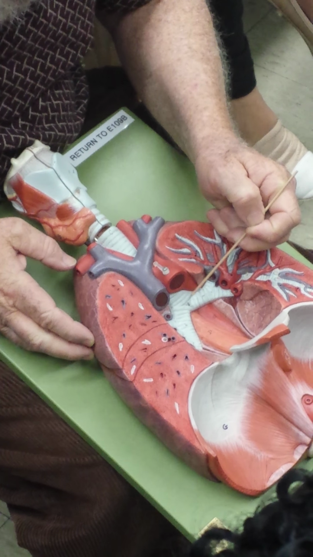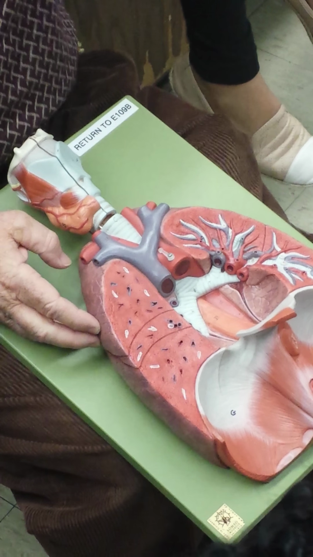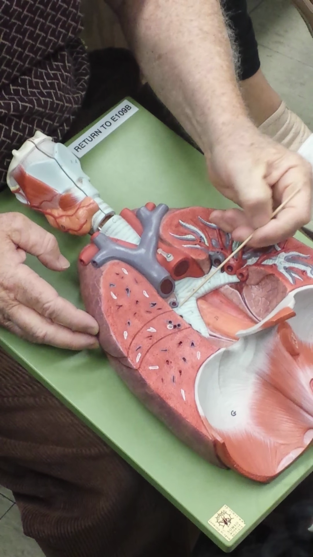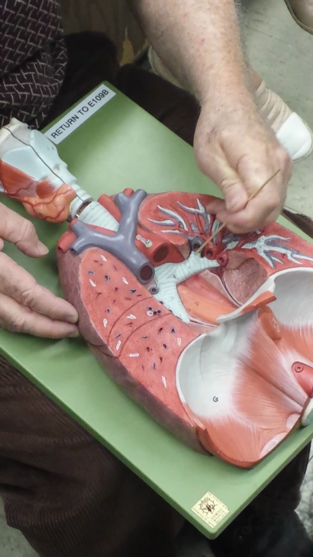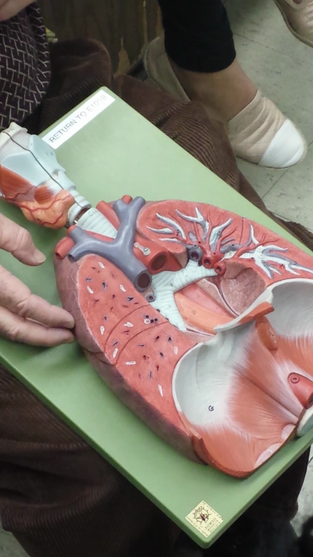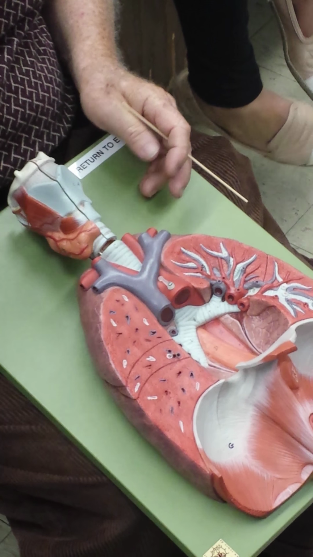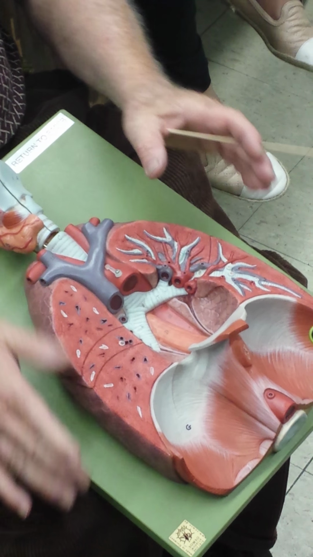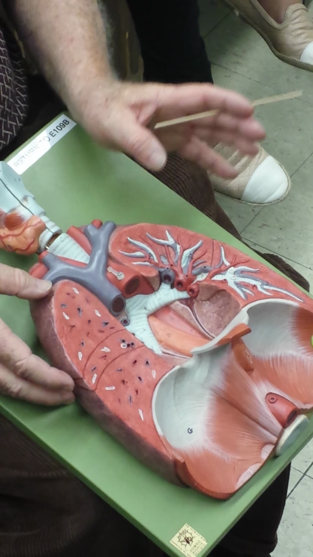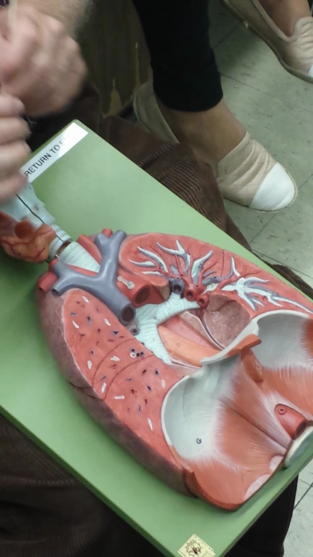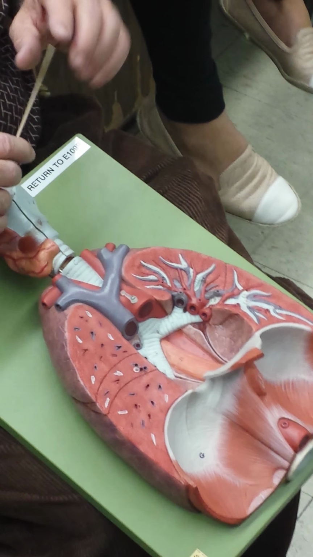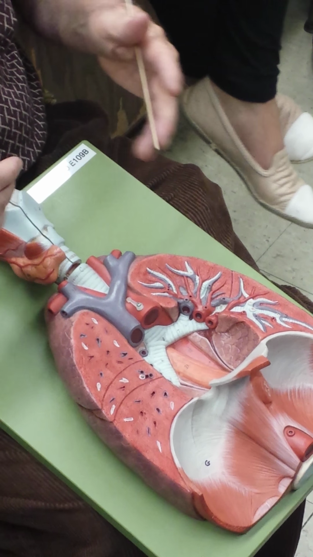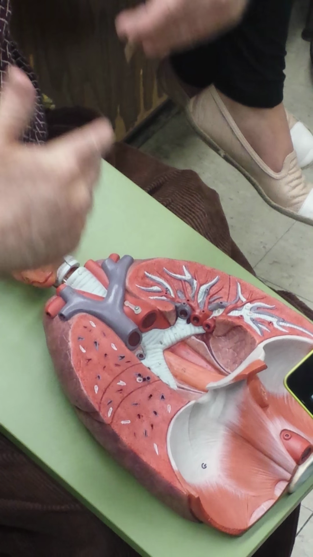So we have only a left and a right primary, or main stem. We have 1, 2, 3 secondary, only 1, 2 on the left. And then we break into tertiary, or segmental. Now the segments are roughly even. There's 8 or 9 on one side and 10 on the other. Okay, so they would be segmentals. And then division after division after division.